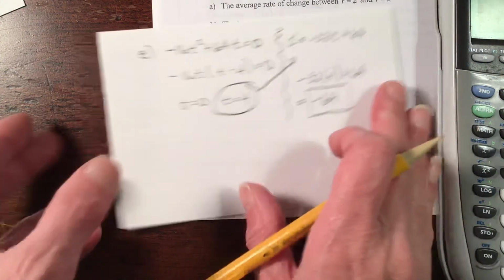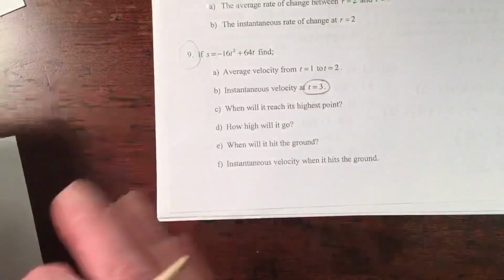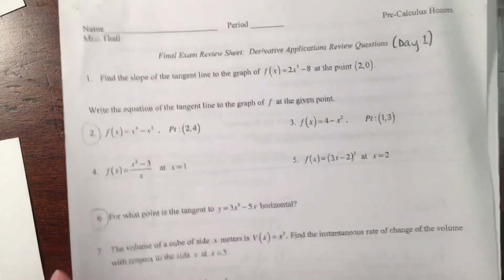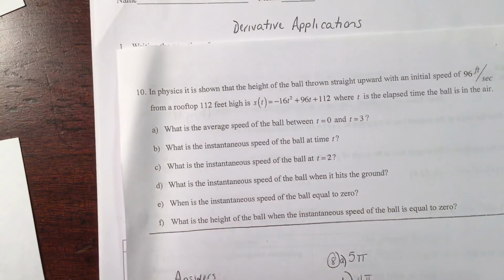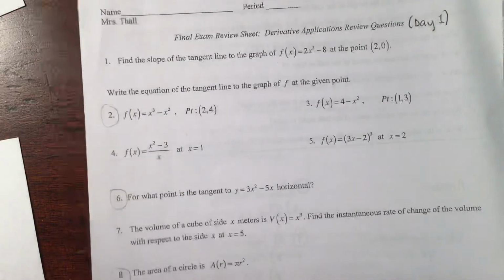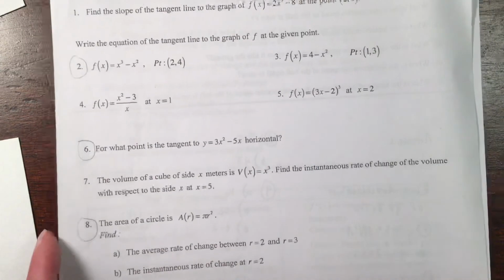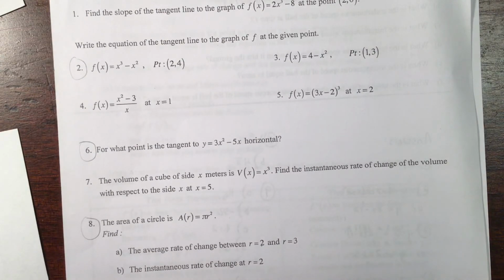Okay, so that was a quick little recap. You can finish up the rest of this ditto. I will mention to you that everything on this ditto is important. There's a nice long problem on the back for you to practice. And please, this is very, very important for success on the final. So long.